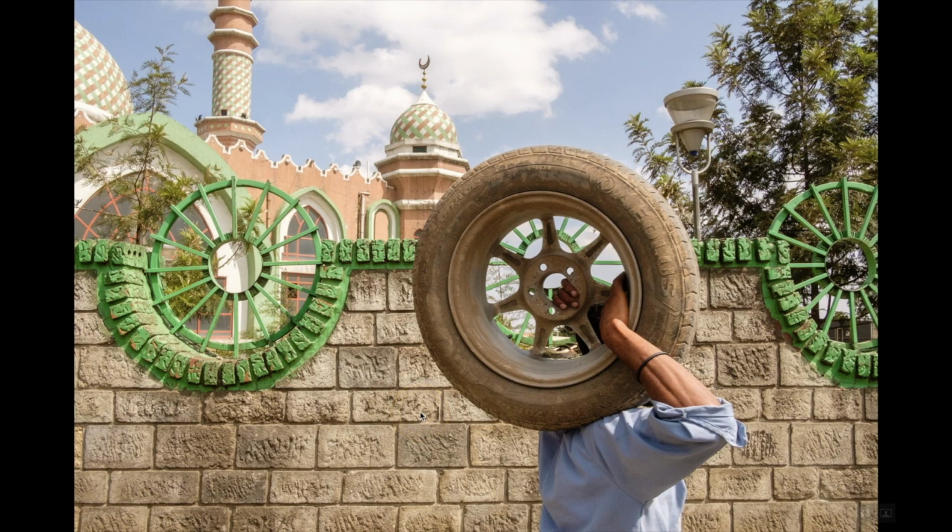So here you have another one where I had to angle it perfectly so when this man walked by, I knew the tire would outline the circles behind there like that. So I had to predict somewhat of the angle there before he passed by.